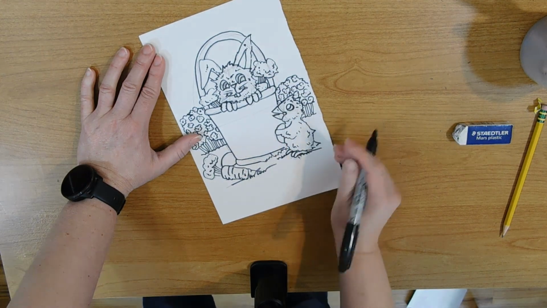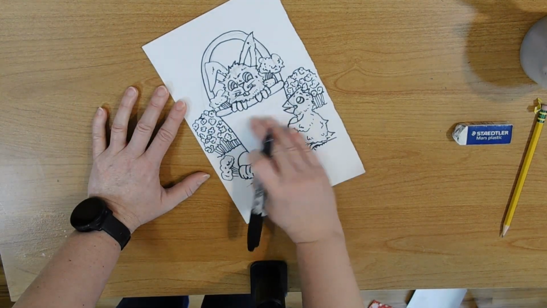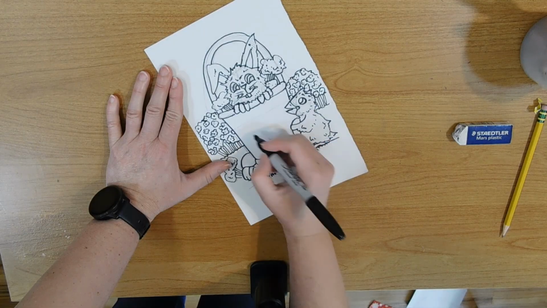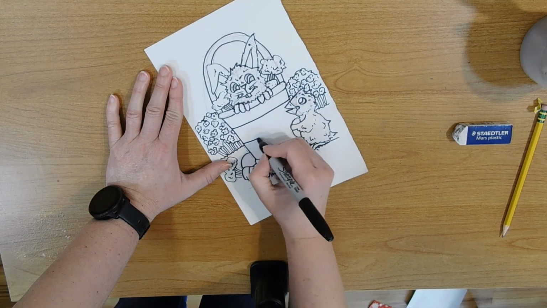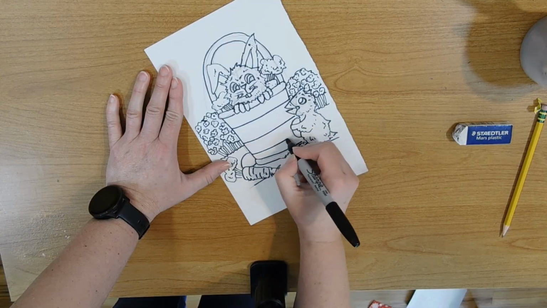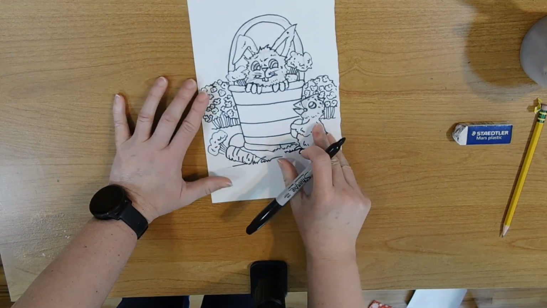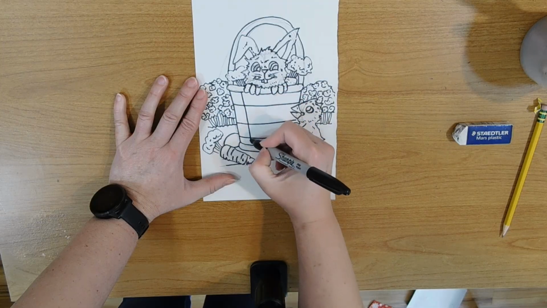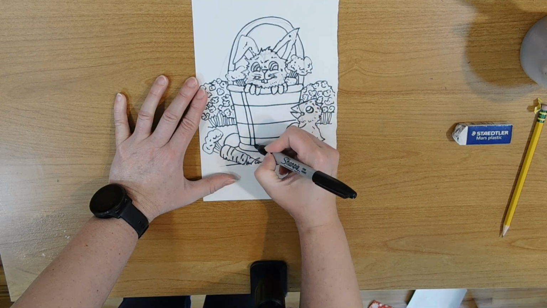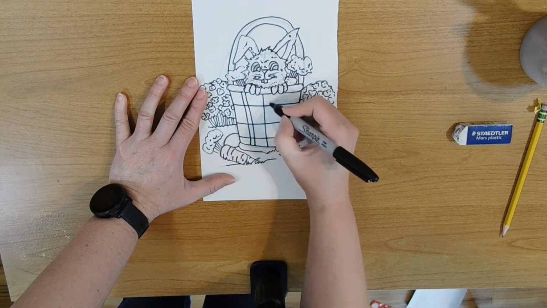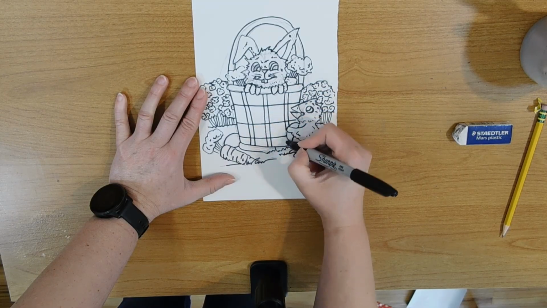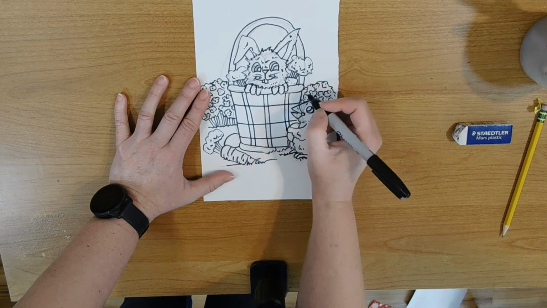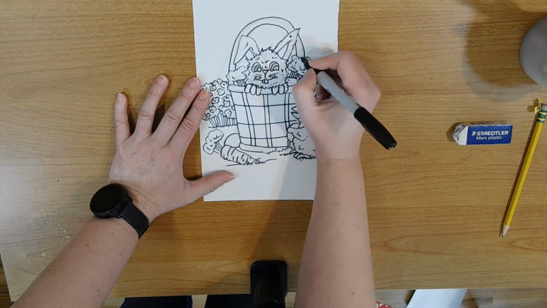Okay. All right. So I want to do something with this basket. I'm going to draw the curved lines here, spacing them out, and then I'm just going to make it a checkerboard effect, but instead of making those wide, I'm going to make them narrow, and that will make it look basket-like, woven basket.